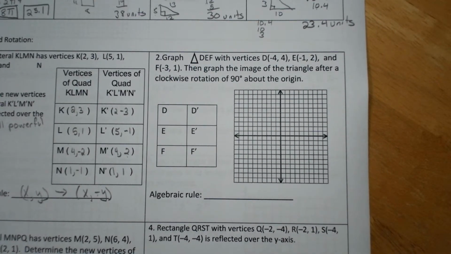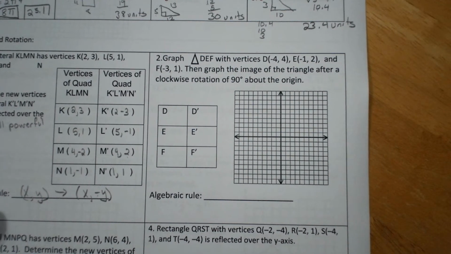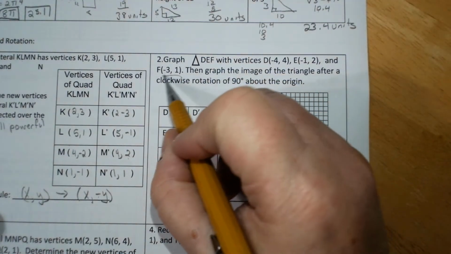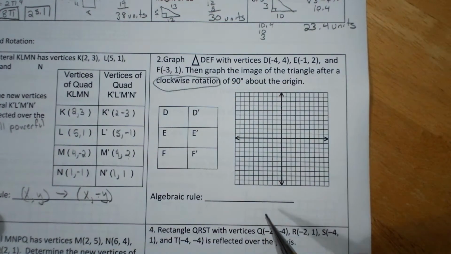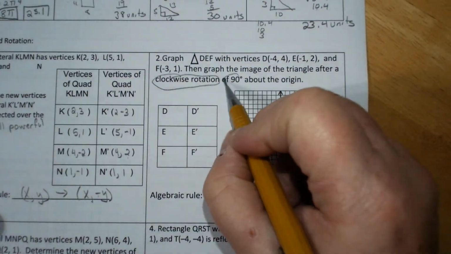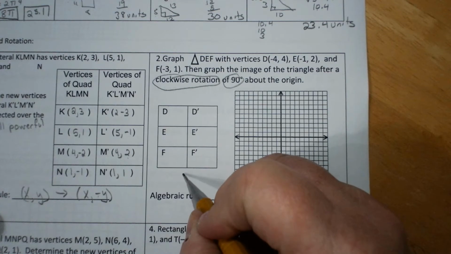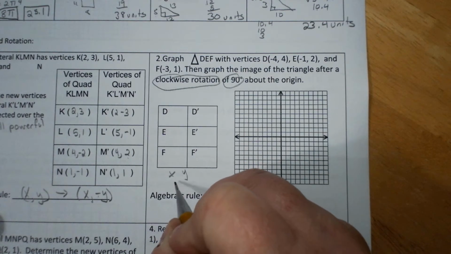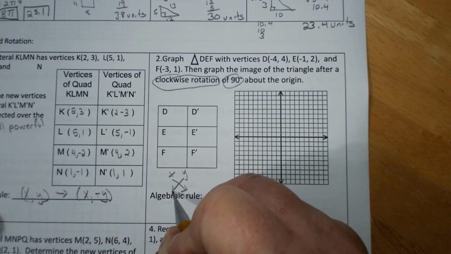All right. Graph triangle DEF with the given vertices, and graph the image of the triangle after a clockwise rotation about the origin. So I'm doing clockwise 90.